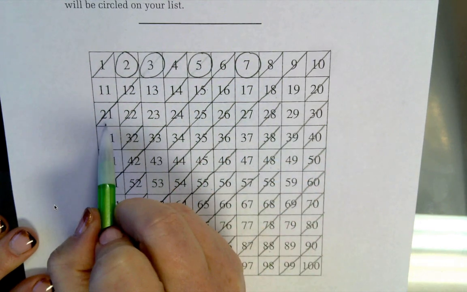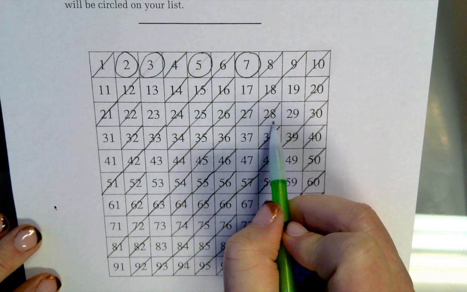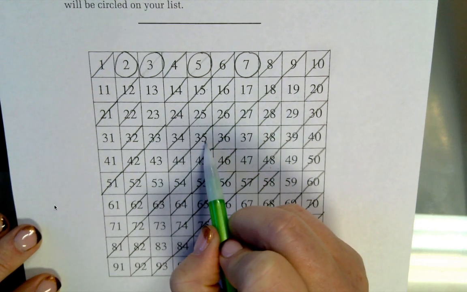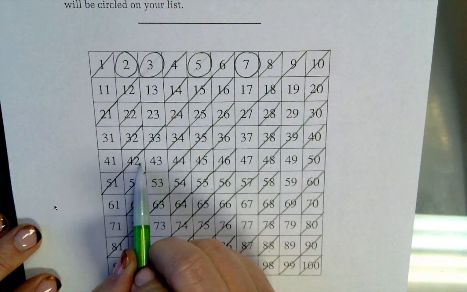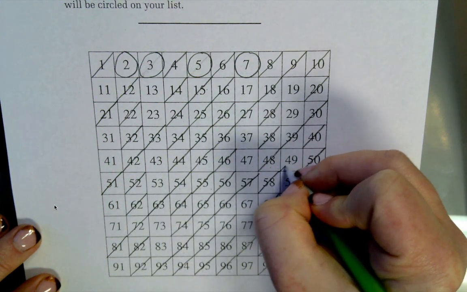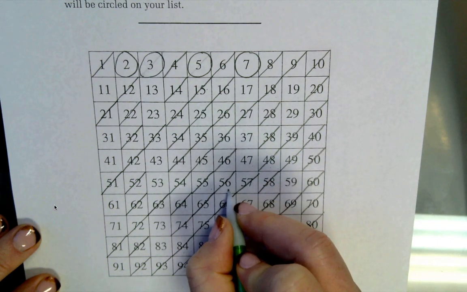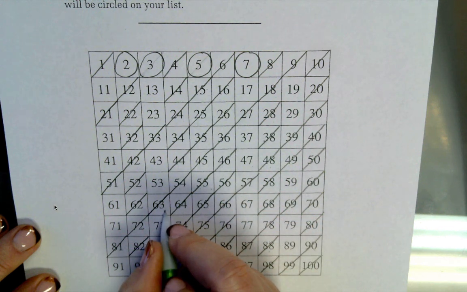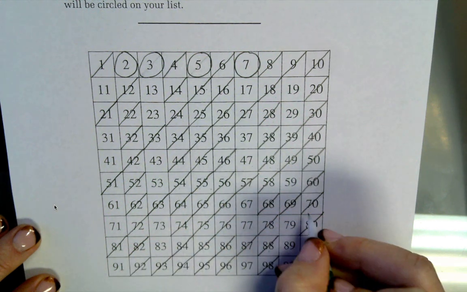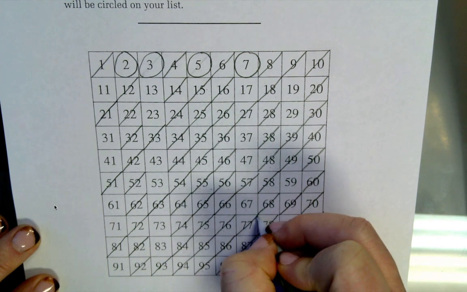7 times 3 is 21. 7 times 4 is 28. 7 times 5 is 35. 7 times 6 is 42. 7 times 7 is 49. 7 times 8 is 56. 7 times 9 is 63. 7 times 10 is 70. 7 times 11 is 77.